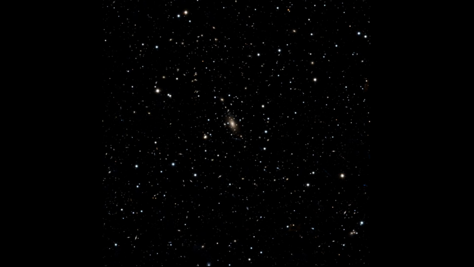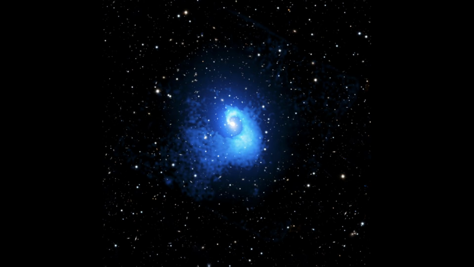galaxy clusters. And it's not easy to see when you look at it in visible light as we're looking right now. But if we look at this in X-rays, it looks quite different. And here we can overlay the X-ray portion on it. And we can see there's a spiral of X-ray emission coming out from the central regions of the galaxy cluster. And this is in a cluster known as Abell 2029. And that is a grouping of thousands of galaxies.